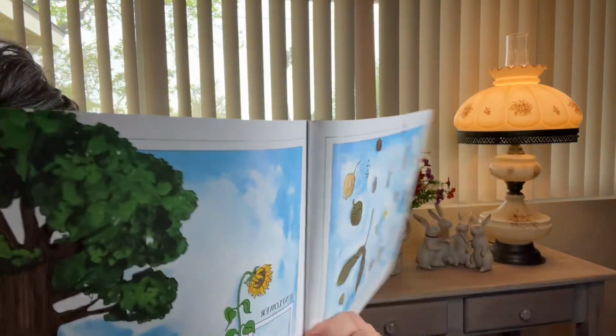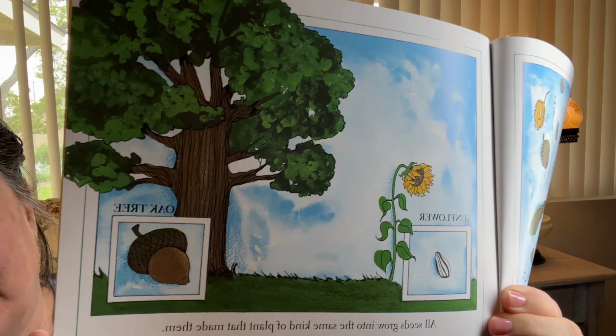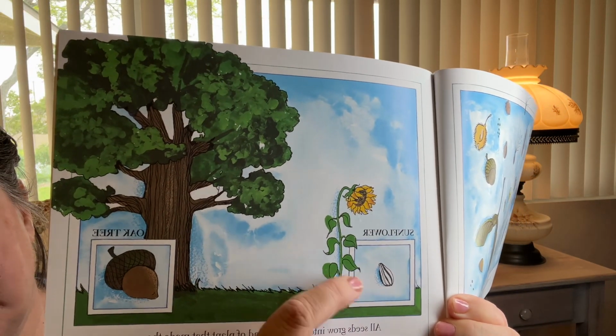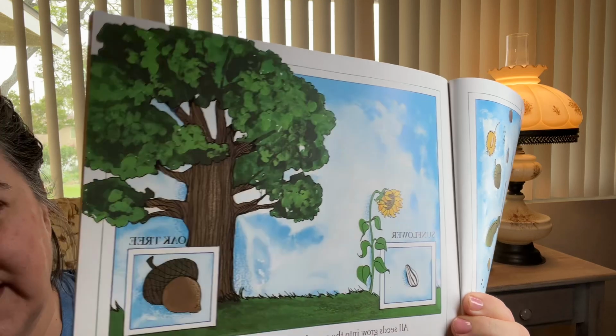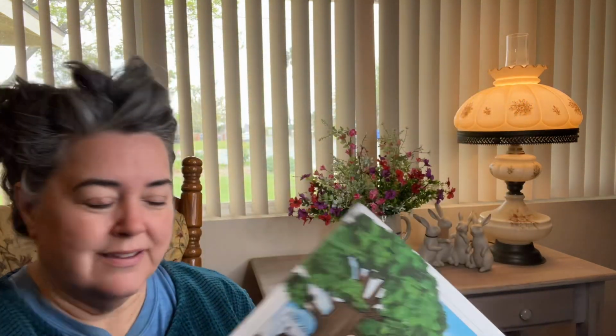All seeds grow into the same kind of plant that made them. So we have a picture here of a sunflower. You all have had sunflower seeds, right? Well, the sunflower seed makes sunflower flowers. And this is an acorn, and this is an oak tree. Many plants grow flowers. Flowers are where most seeds begin.